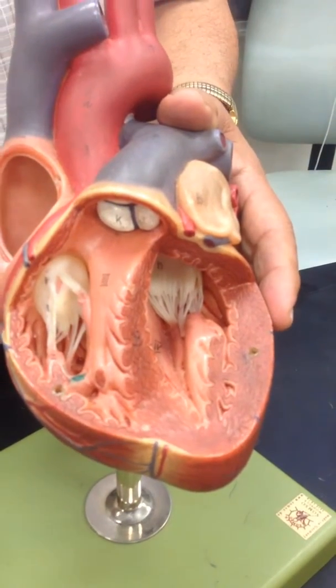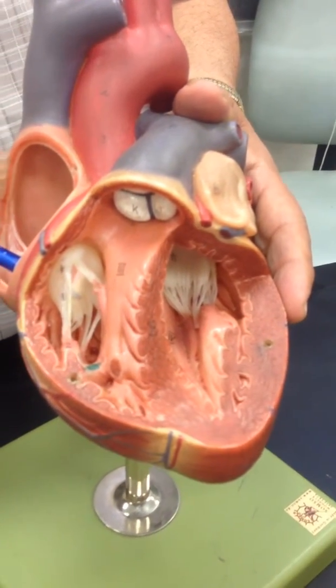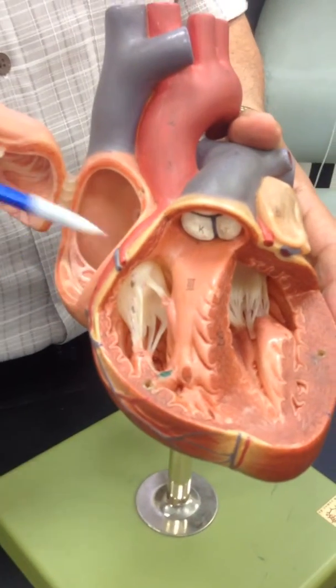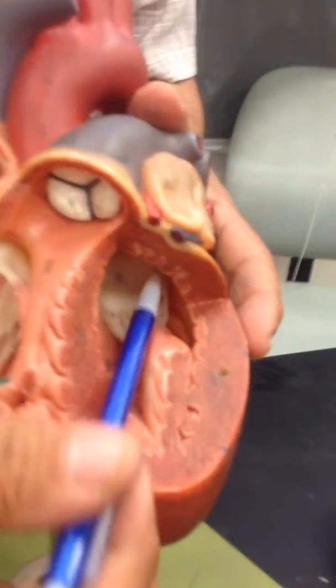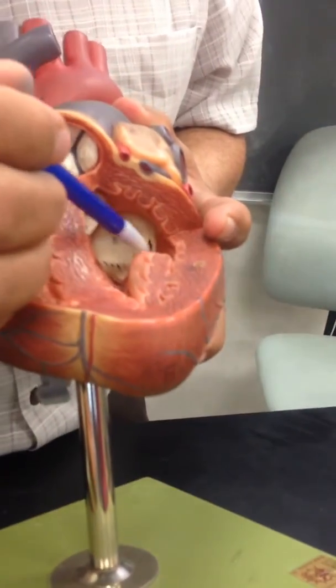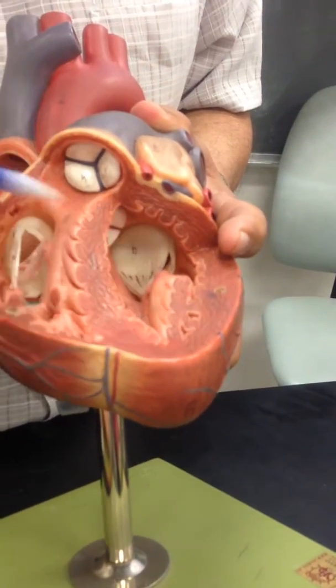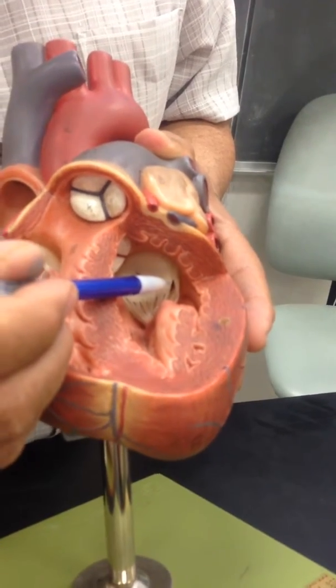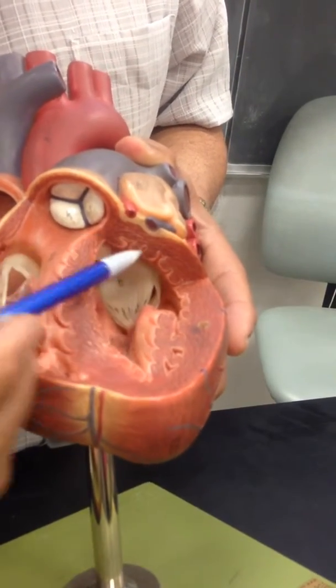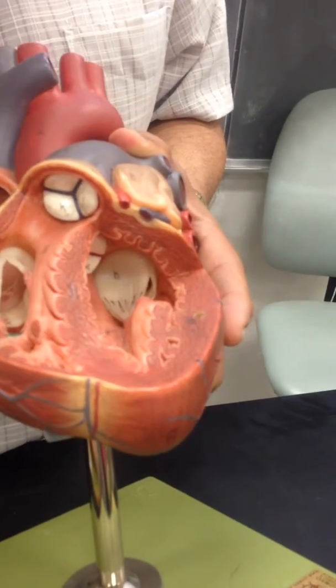The other valves: I mentioned the first one, the tricuspid valve. We have on the other side another valve called the bicuspid valve. Wherever we have chordae tendineae, it should be an AV valve like this one. But this one is named the bicuspid valve as it has 2 cusps only. You can name it also the mitral valve.